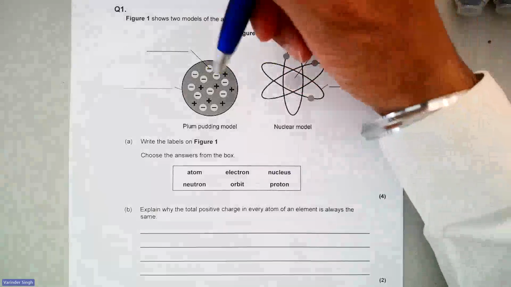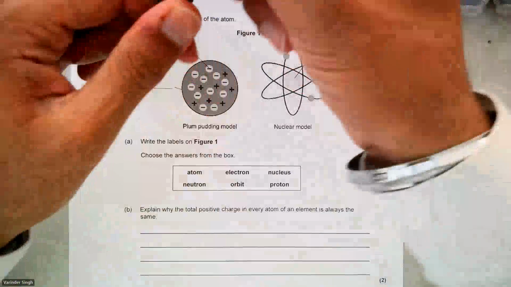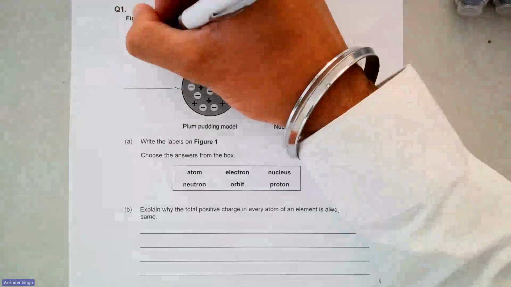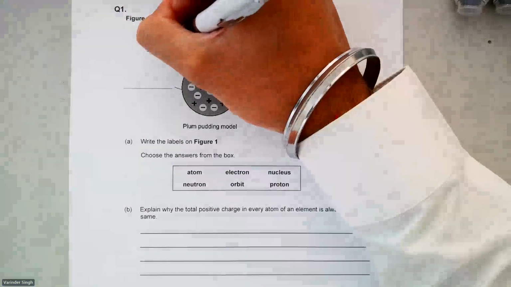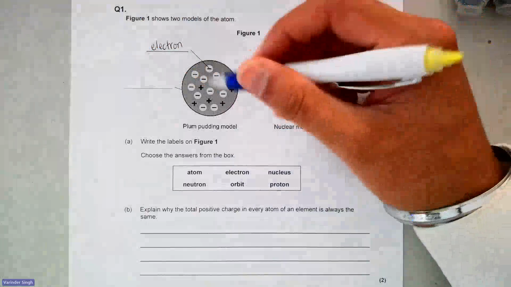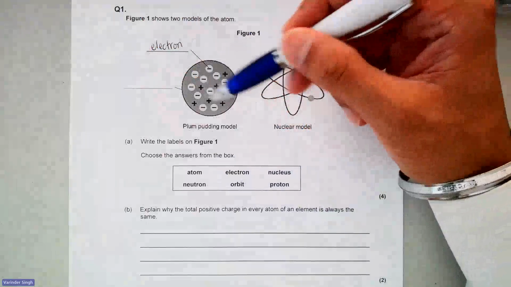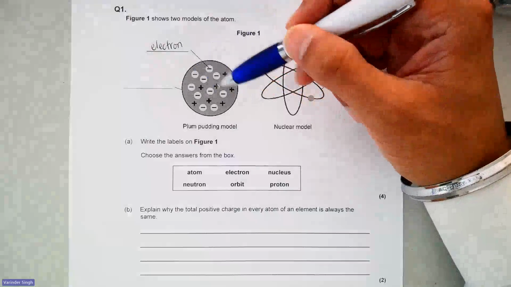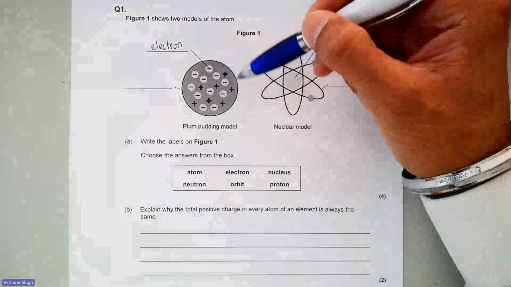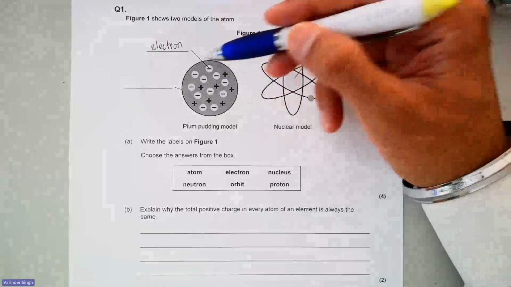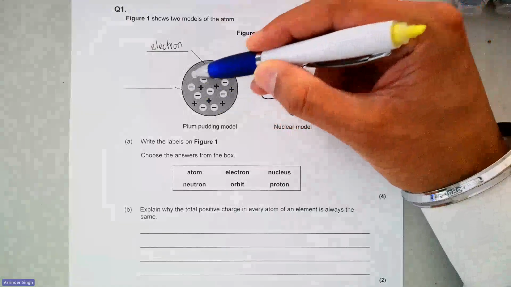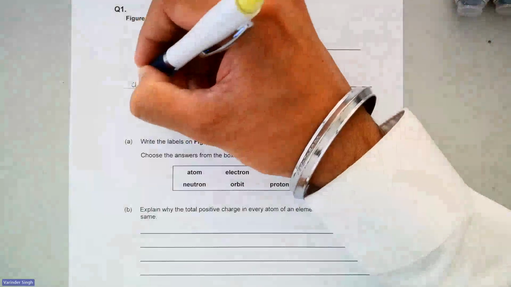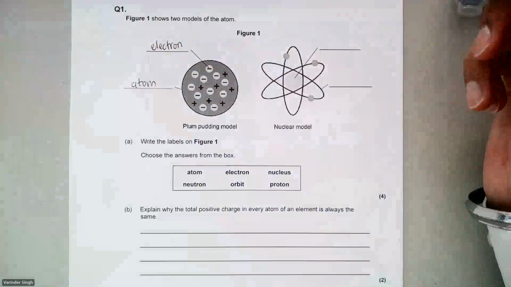So you can see that this circle here with the negative sign in it is going to be our electron. At this point in time, scientists didn't know of the existence of protons. Instead, they thought that the electrons were embedded within an overall positively charged blob, if you like, and that was simply the atom. So this overall larger circle in the background is the positively charged atom.